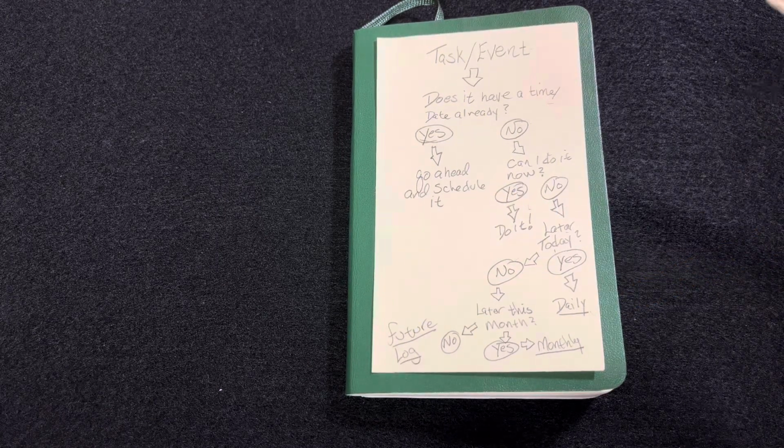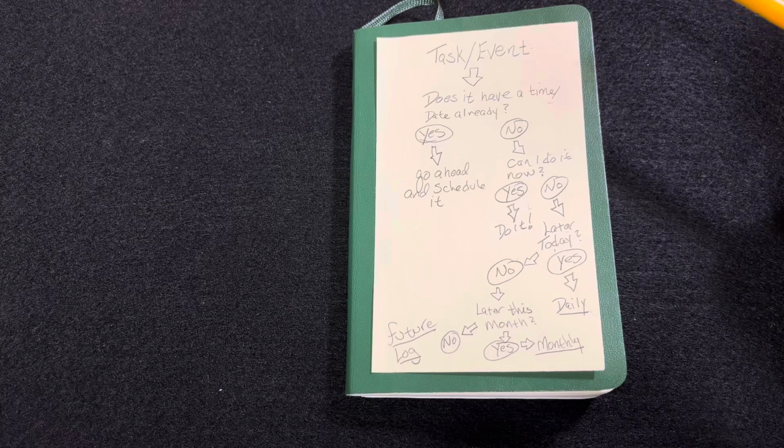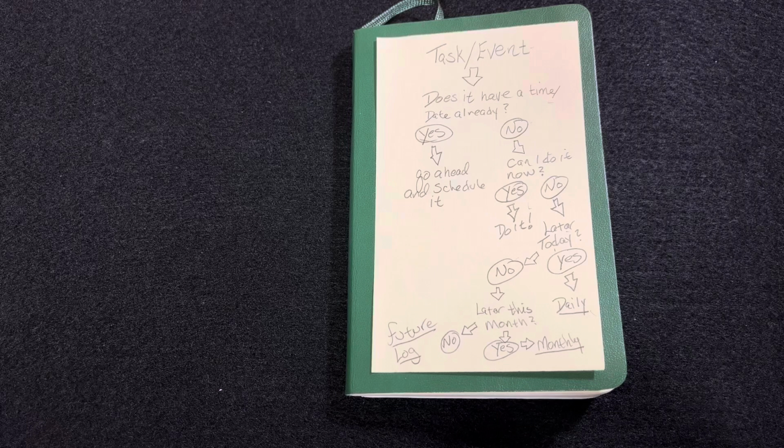So it's just a way to keep track of tasks and events. It's a day planner, actually, that you can customize to suit yourself and fit your own life. So it's a pretty good system.